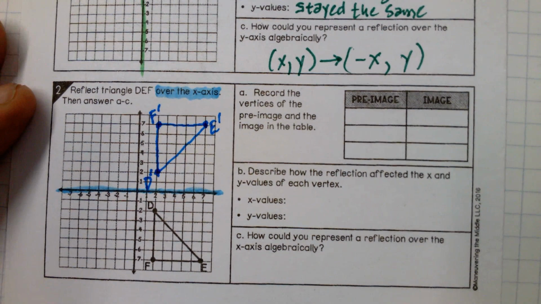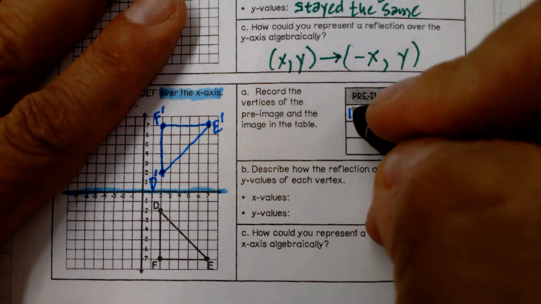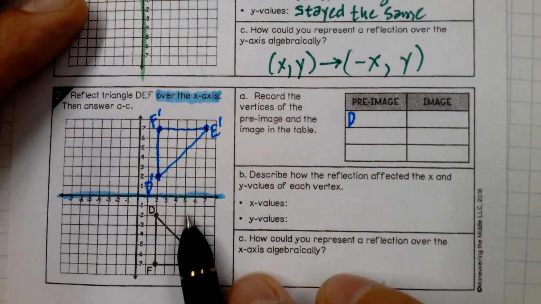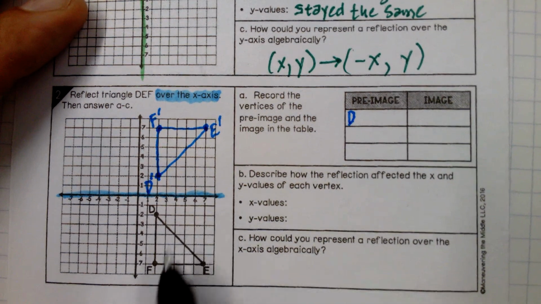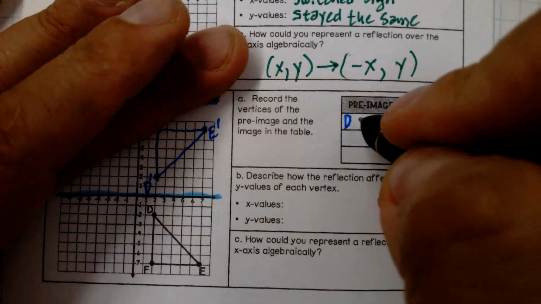All right. So same thing as we did for number 1. Let's record the coordinates for D, E, and F to start with. Okay, so this time we're in quadrant 4, so it's going to be positive for x and negative for y. So this is 2, negative 2.